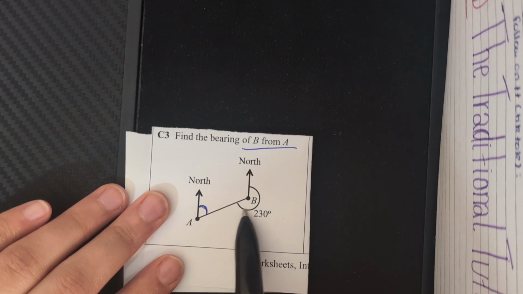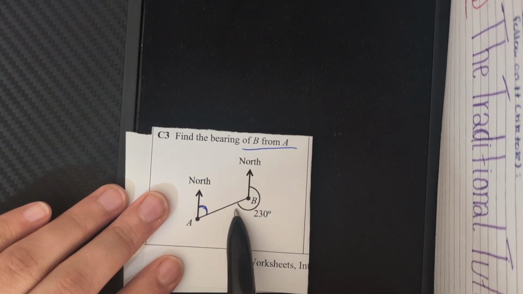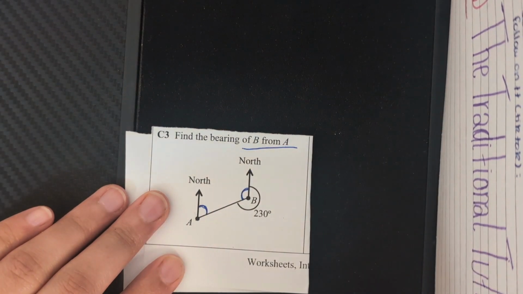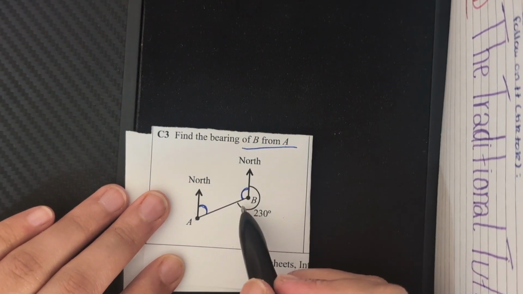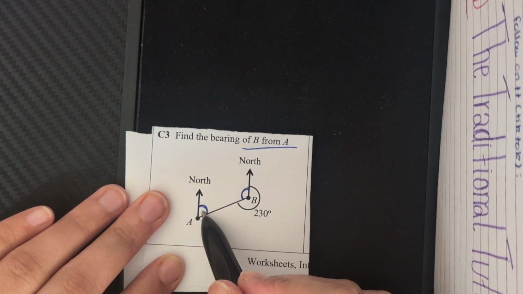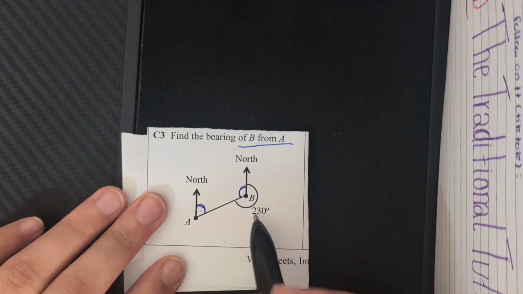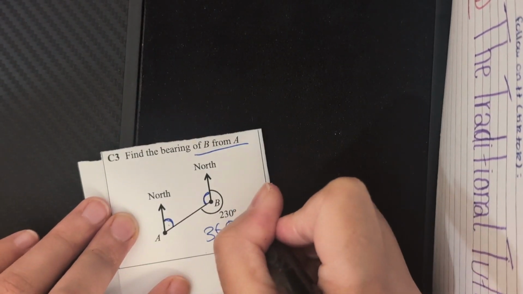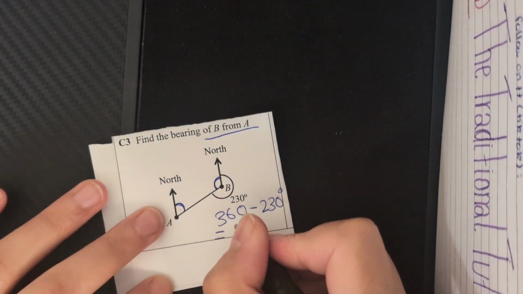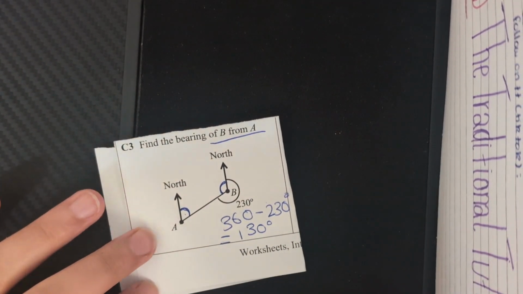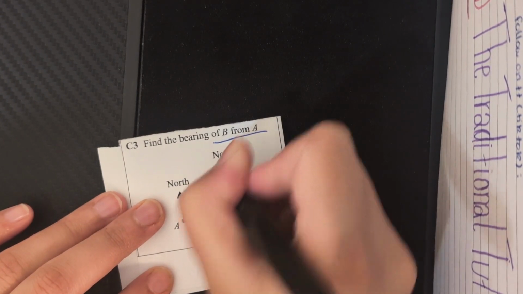So I can see that I've been given an angle here, which is 230 degrees. Well, I could work out this angle here, the inside one, using the angles around a point fact. And then, since I know this one, I can work out this one as well using my co-interior angles rule. So let's make a start and do that. First, to work out this one, we're going to do 360 minus 230 degrees. That gives me 130 degrees. So this one here is 130 degrees.